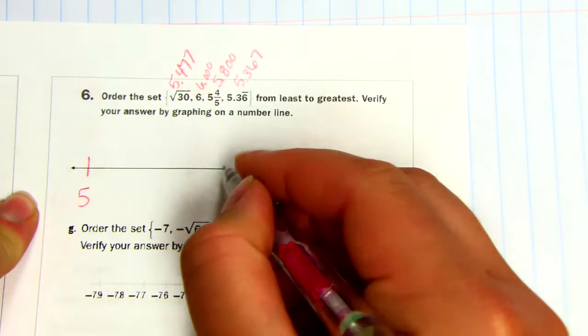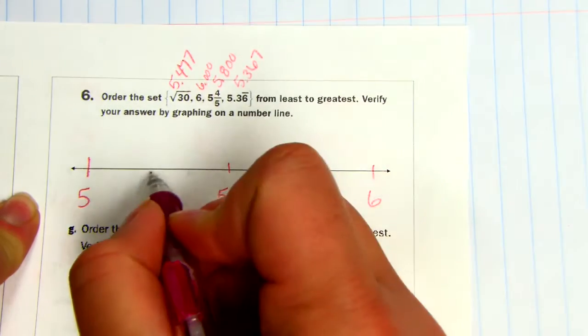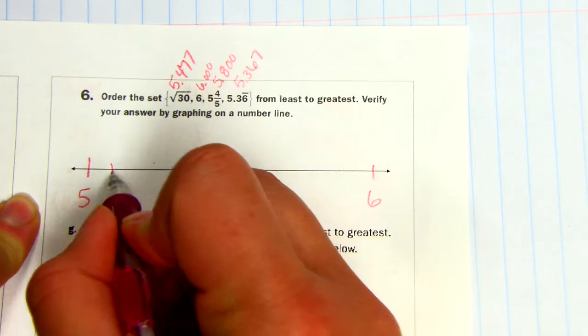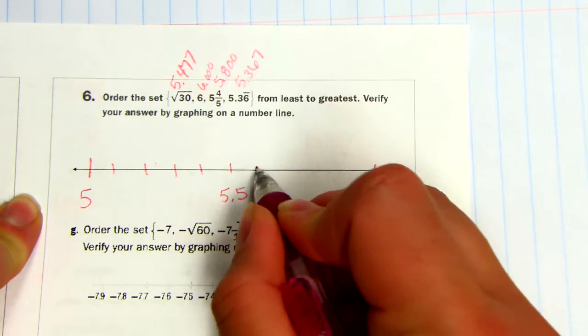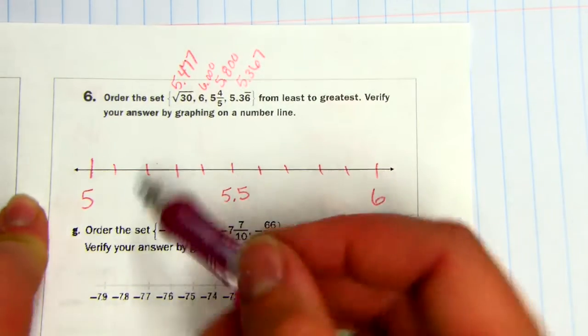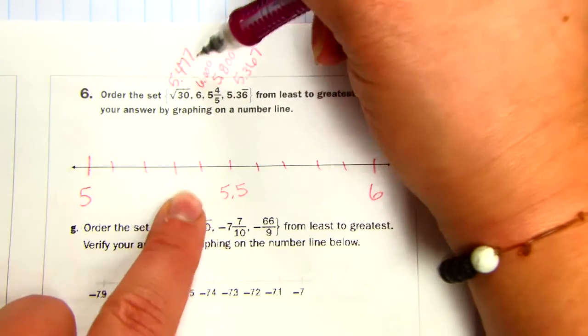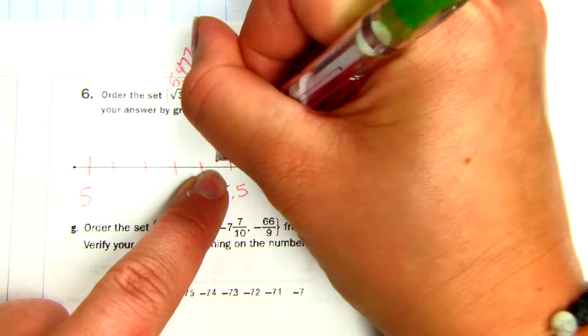But when I put them on the number line, it's going to be in their actual form. So 5.1, 5.2, 5.3, 5.4, up to 6. Roughly, square root of 30 is 5.47, so a little over half, about here.